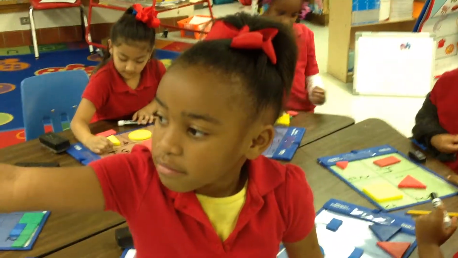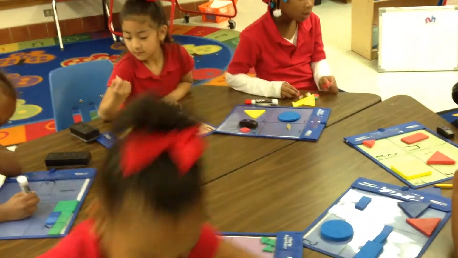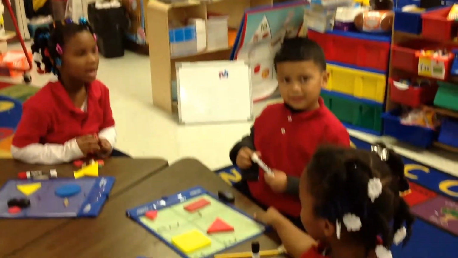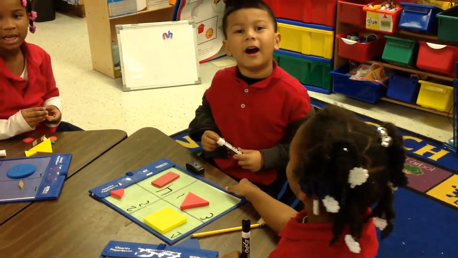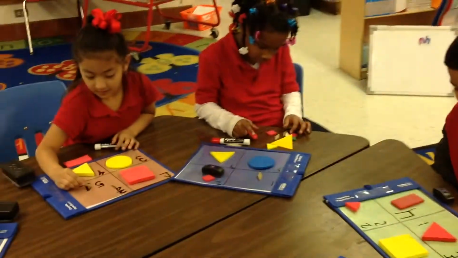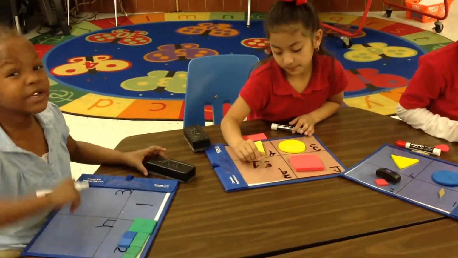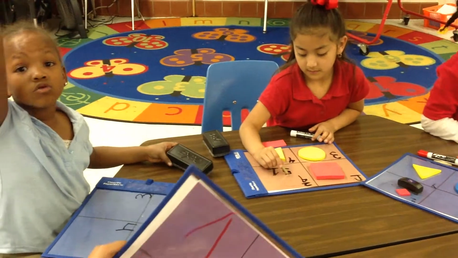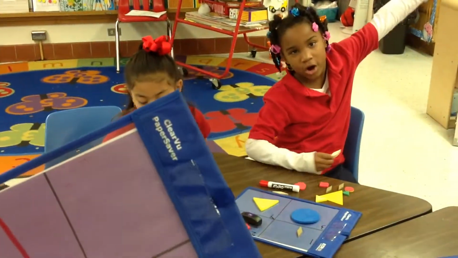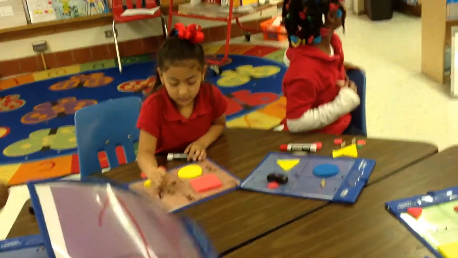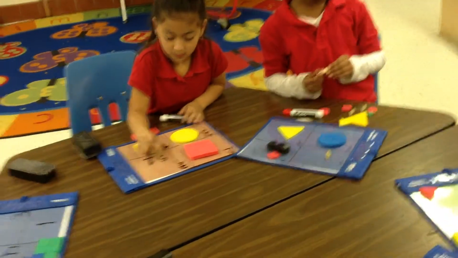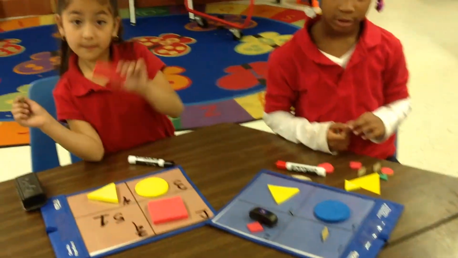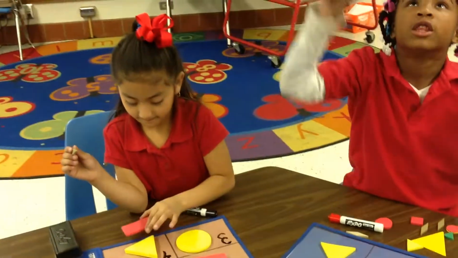And the stop sign looks like a hexagon. The stop sign looks like what? A hexagon. Okay. Where else do we see shapes? We see them at the store. We see it right here. The door. Okay, what about the door? It's a rectangle.